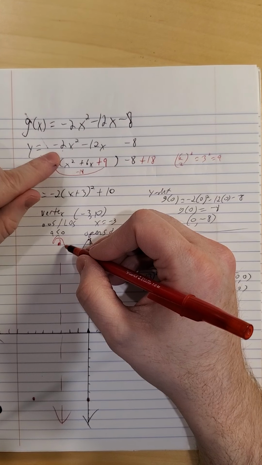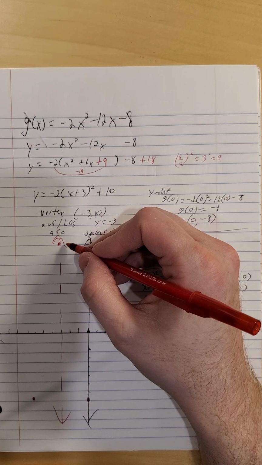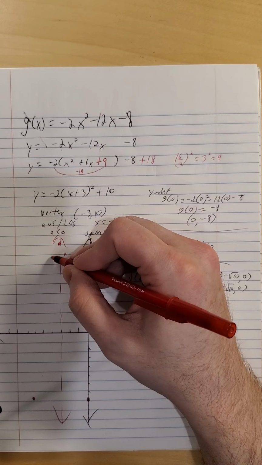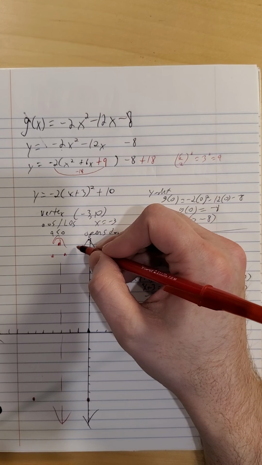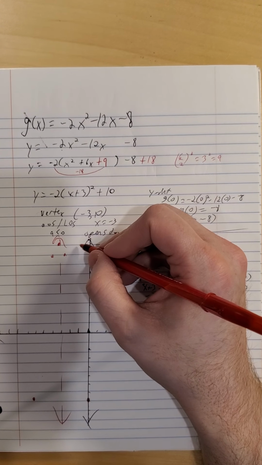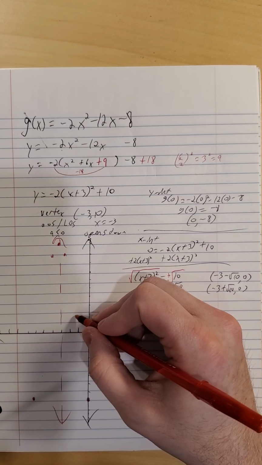1 unit away, 1 squared is 1. 1 times -2. A is -2, so instead of going up 1, I'll drop down 2 units. 2 squared is 4. 4 times -2 is -8. Instead of going up 4, we'll drop down 8. That'll put us at the +2.